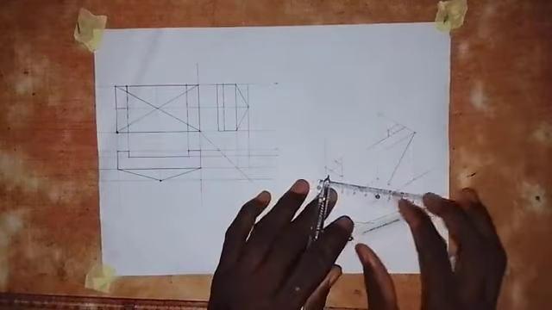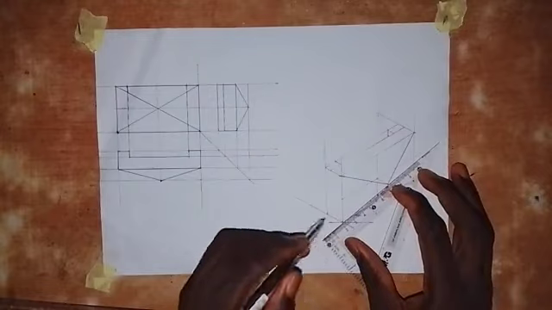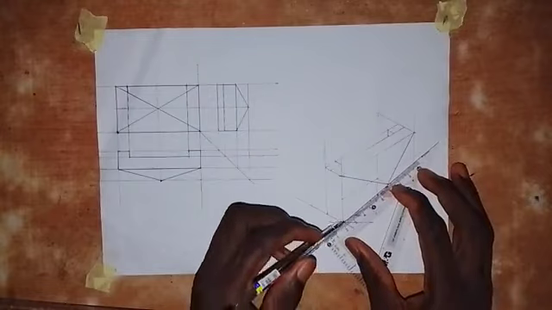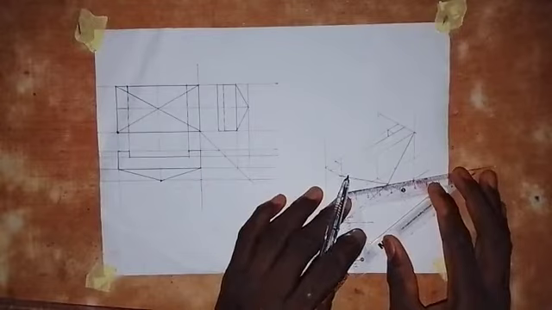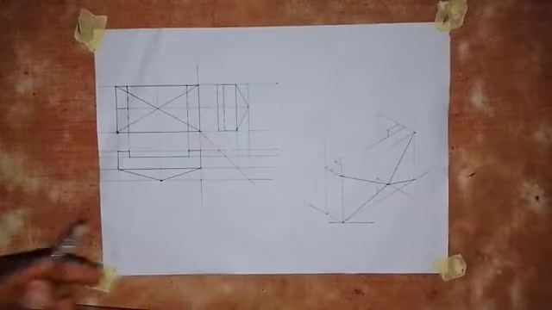Okay, and then these 2 points, we also join them together. So it goes like this. Then these 2 points, we join them together like this. And also at the same time, we also join these 2 points together with this. Okay, we have this now.